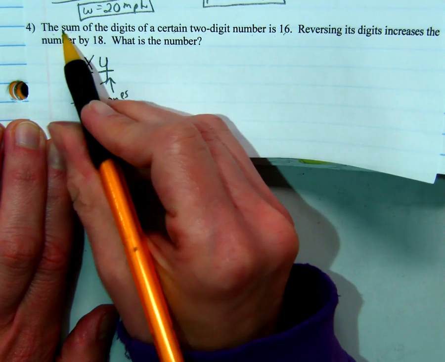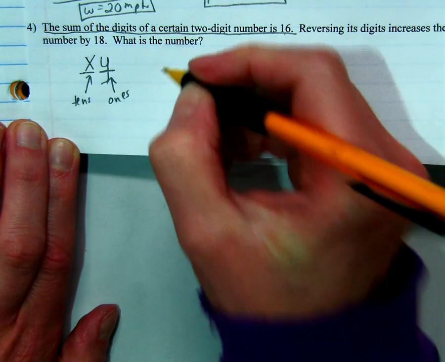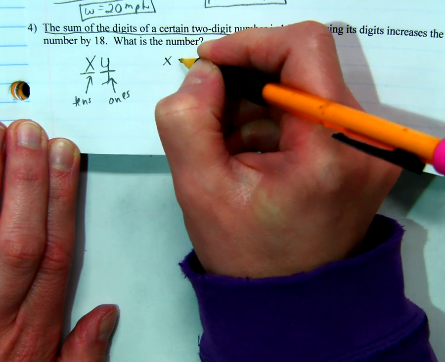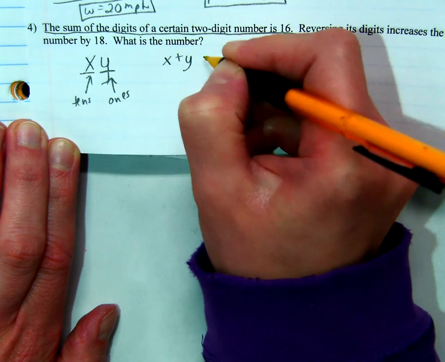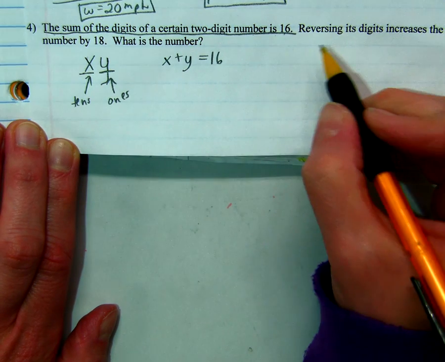And we know that the sum of the digits for that number is 16. So if I took the tens place X and added it to the ones place Y, I would get 16. Now here's where it gets tricky.